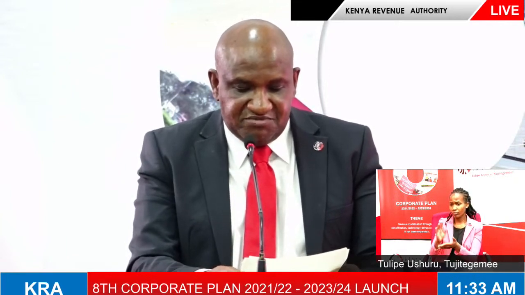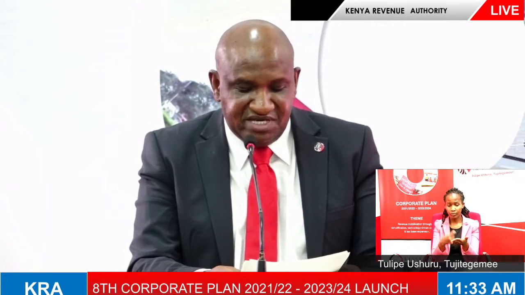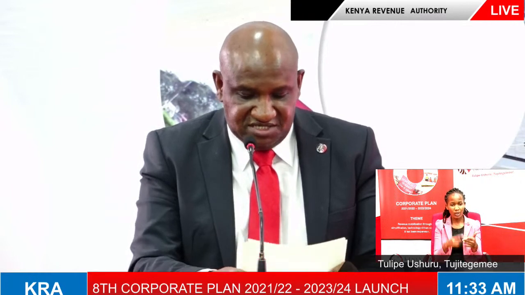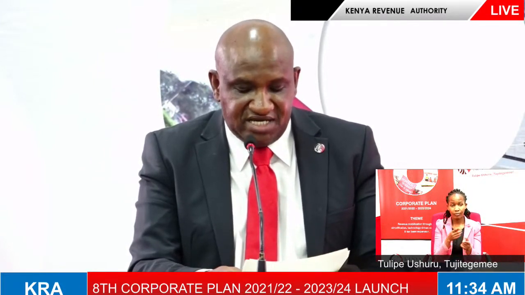Over the period, nominal GDP growth is projected to grow at 11%, 11.2%. This therefore calls for innovative ways to mobilize revenues as the government seeks to implement tax policy measures that reduce tax burden on citizens. The growth in taxes in this plan cycle is anchored on economic growth and enhanced compliance.